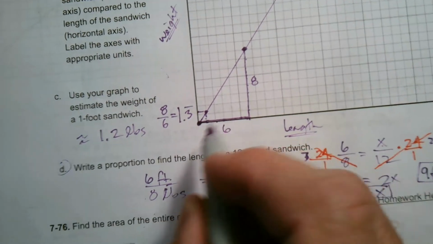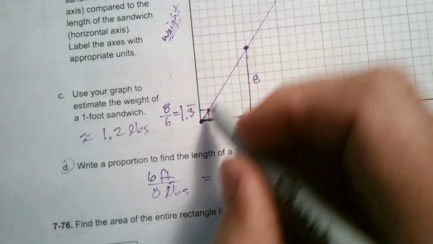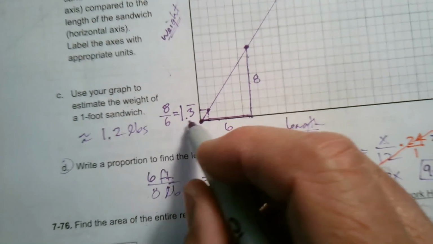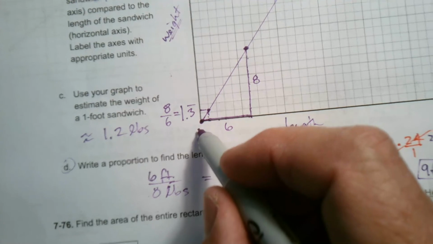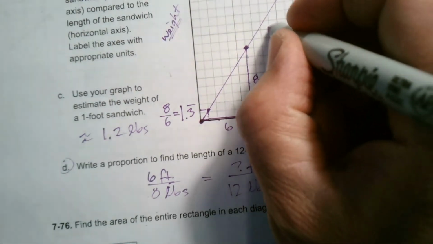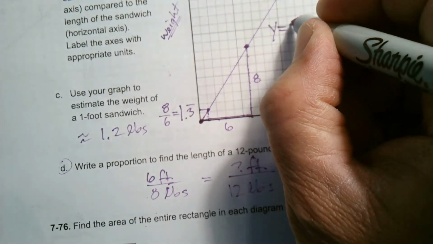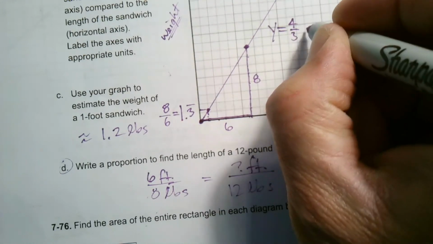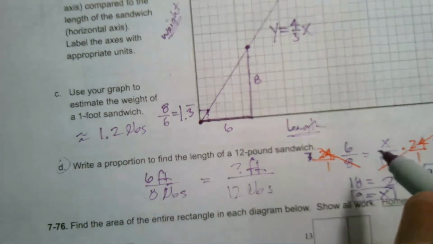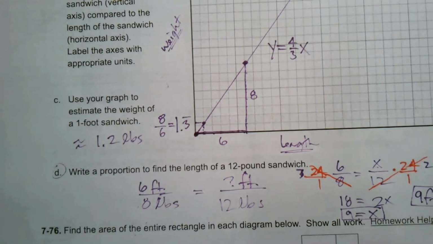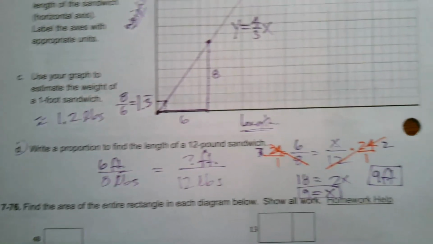So we could say that this equation would be y equals 8/6, or 1.33 repeating, times x. I'm going to call it 4/3 instead of 8/6. So y = 4/3 x is the equation of my graph. A little extra there. All right, there we go.